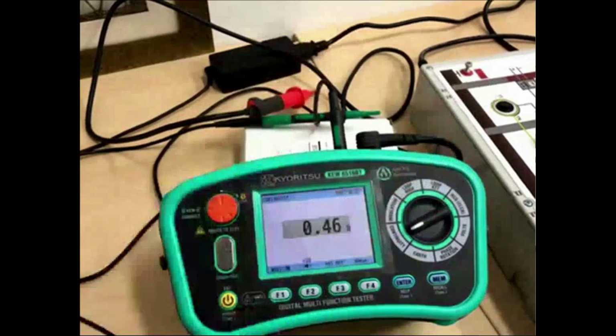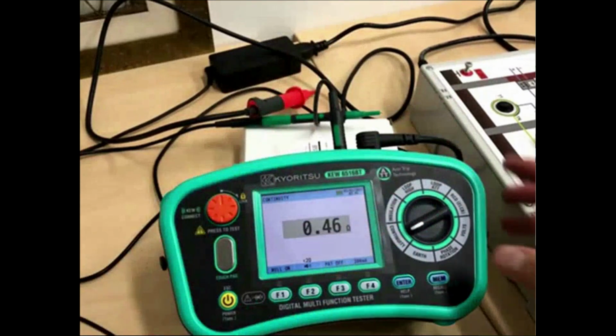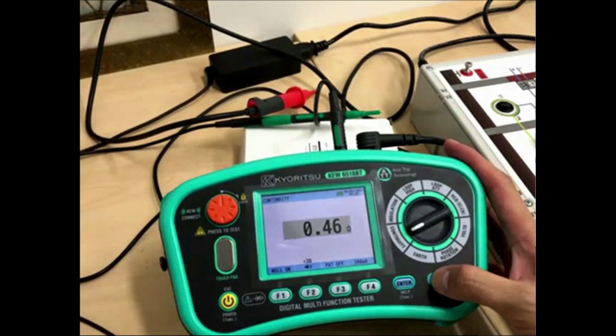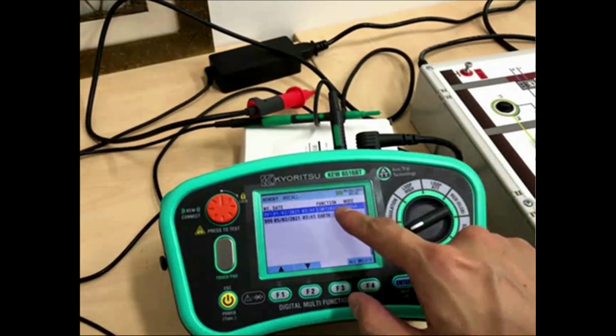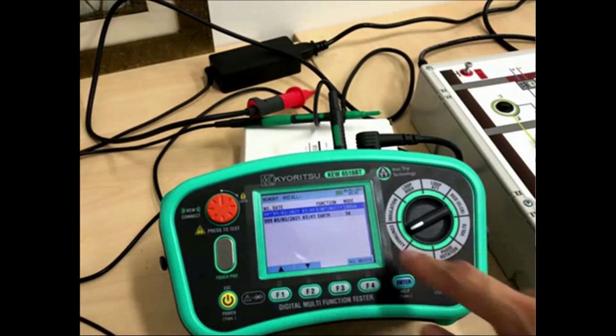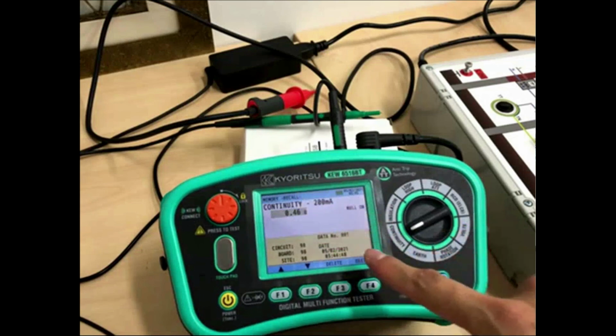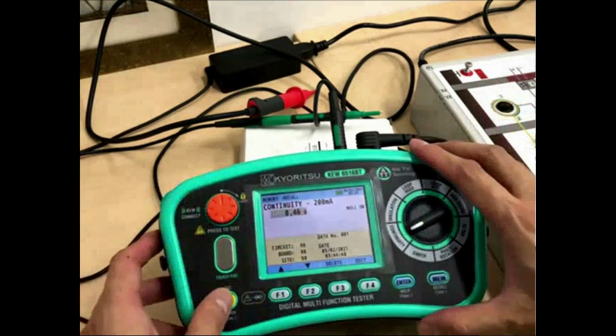So now you have two data saved. How do you see back your data here? Memory, press 2 seconds. So just now you had the continuity test and the earth test result. You select the continuity test, press enter, and see the result. See, this is the data.